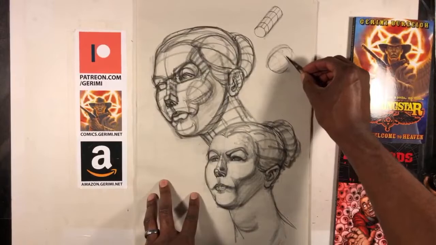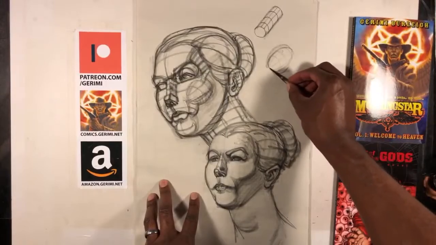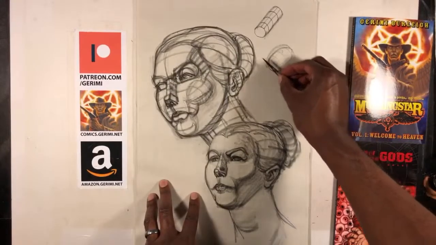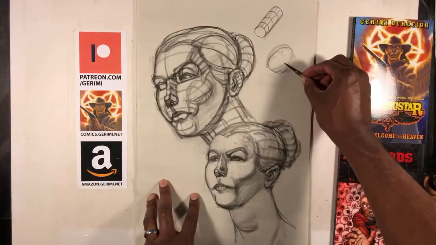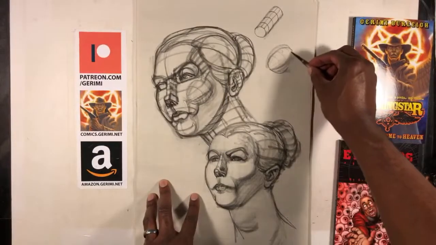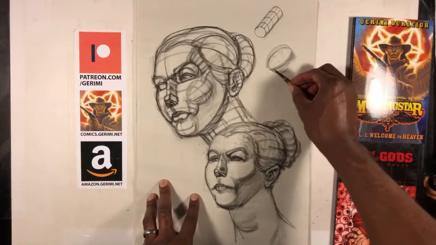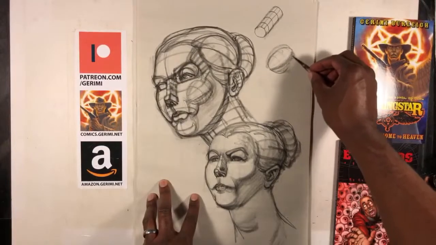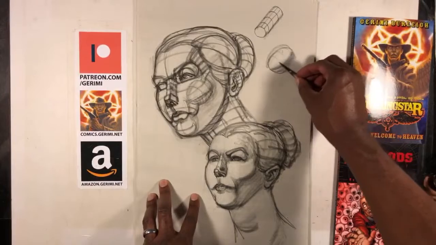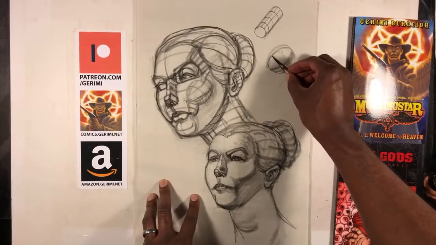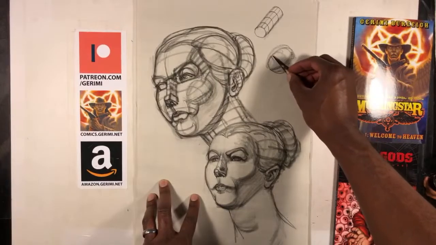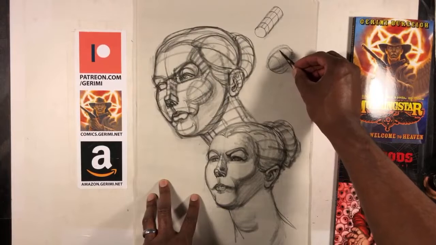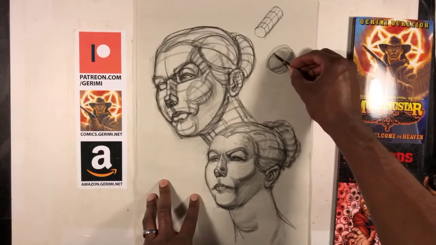So let's say the core shadow starts turning away from the light right around here, and then it goes into shadow over here. And then it lightens up a little bit, and there's a little bit of reflected light down here. Really, all I'm doing is taking those cross contours and turning them into tones. That's how you can depict volume, and how it can help you understand the volumes that you're struggling with.